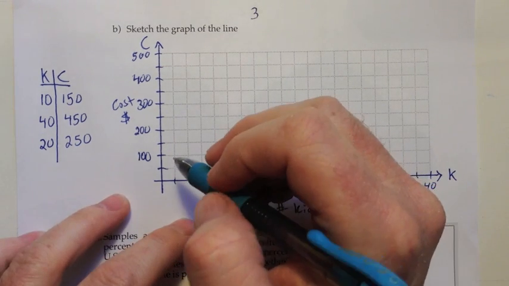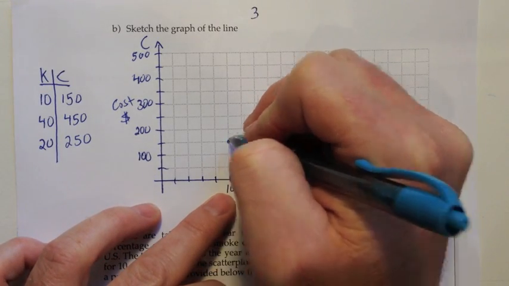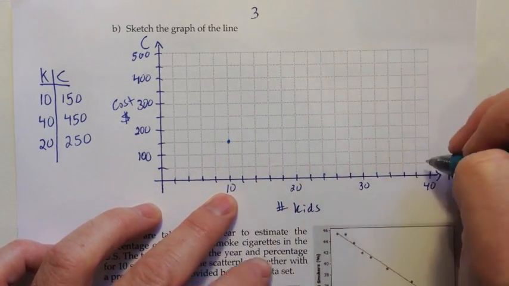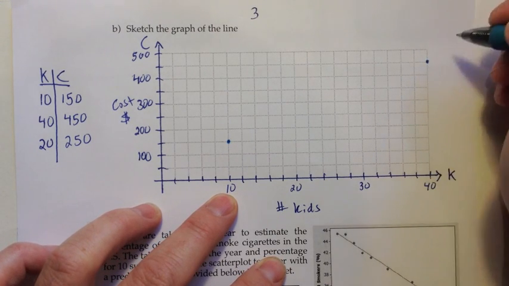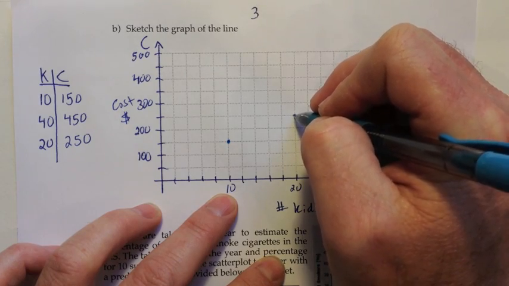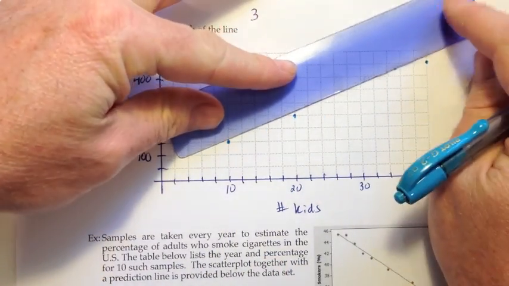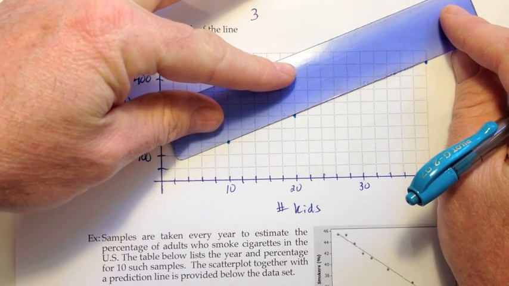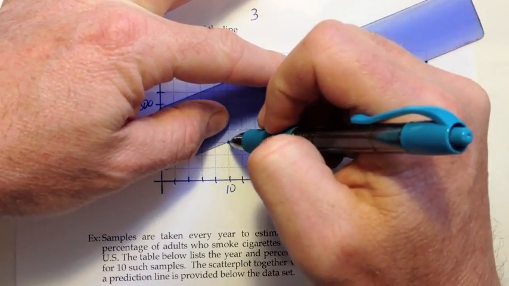So over 10, up 150, so that'd be right here. And then over to 40 is up to 450. And over to 20 is up to 250. So hopefully those line up. It looks like they're lining up pretty good. We'll see that better when the ruler comes in. It looks like they do match up, so I'll line them up, drawing the line.